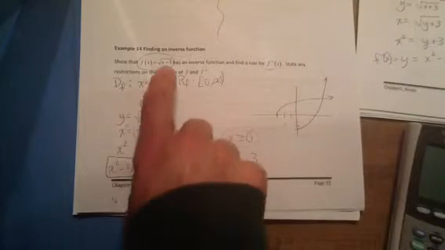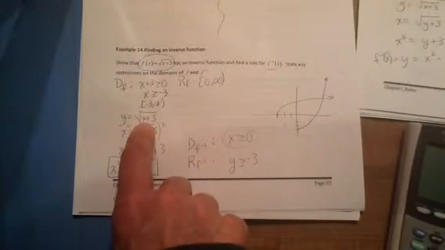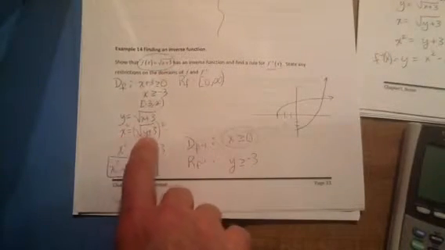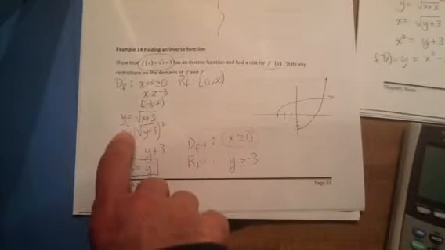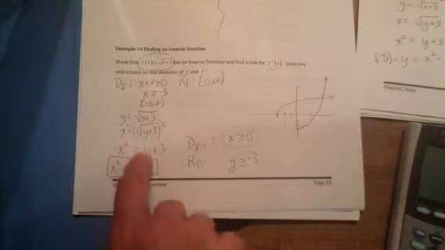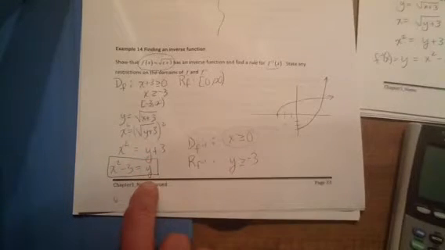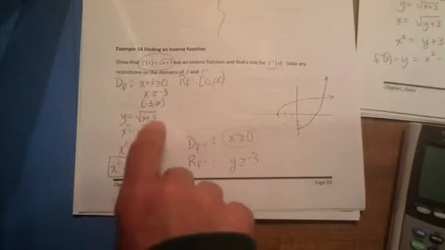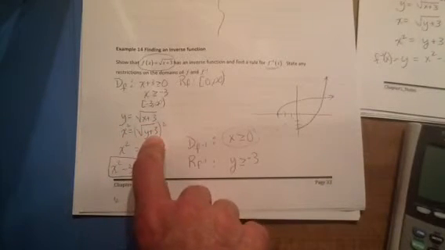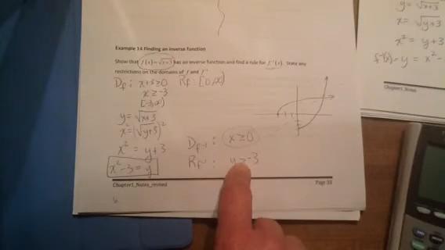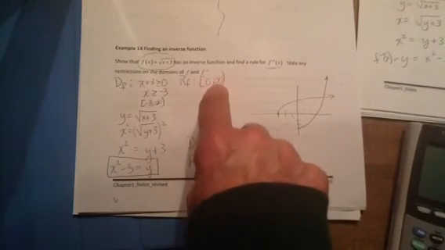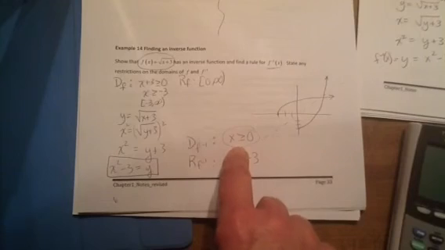Now I take my function, y equals the square root of x plus 3, I switch the x and the y. To get rid of the square root, I have to square both sides. Now I have x squared equals y plus 3, and I solve for y. Now looking here at this original, okay, y has to be bigger than or equal to negative 3, which matches that. And if this is my range, it will have to be the domain for this one.